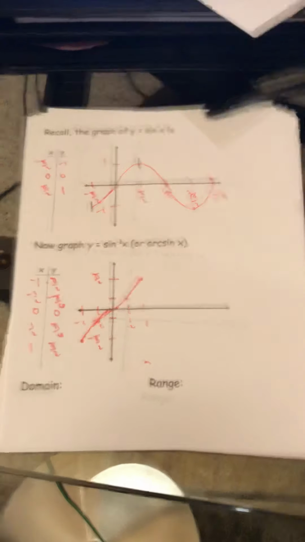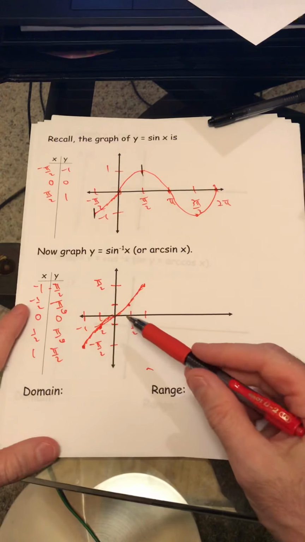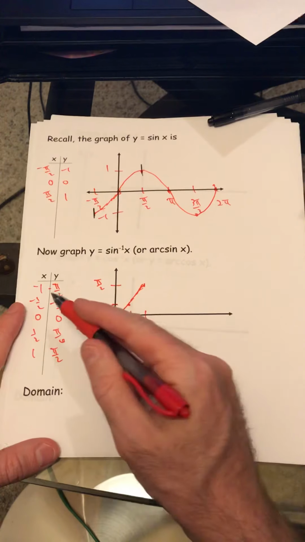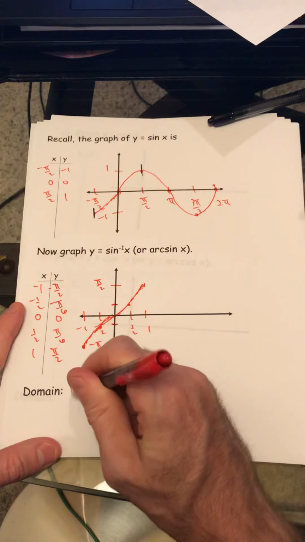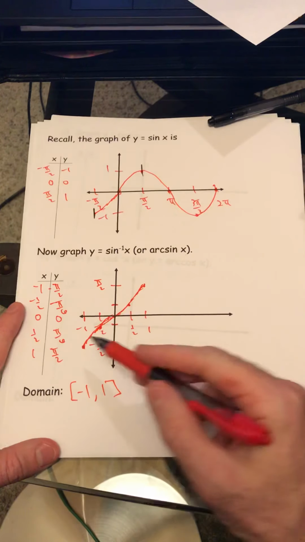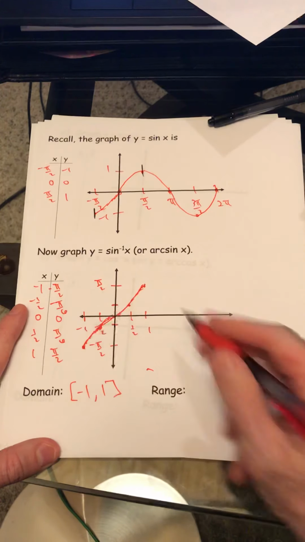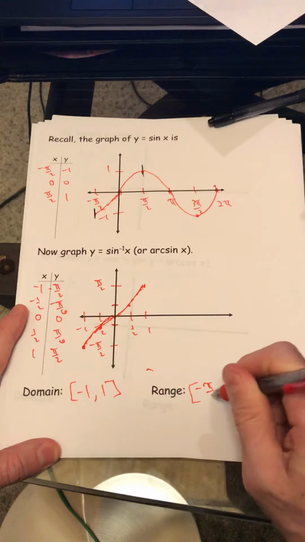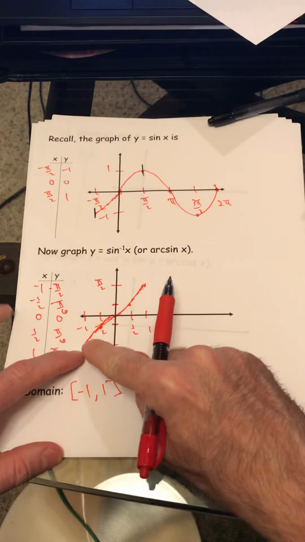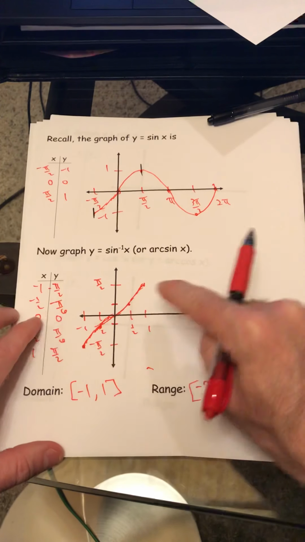So your domain goes from negative 1 to 1. Your range goes from negative pi over 2 to positive pi over 2. I'll be honest, we will not ever ask you to graph these.